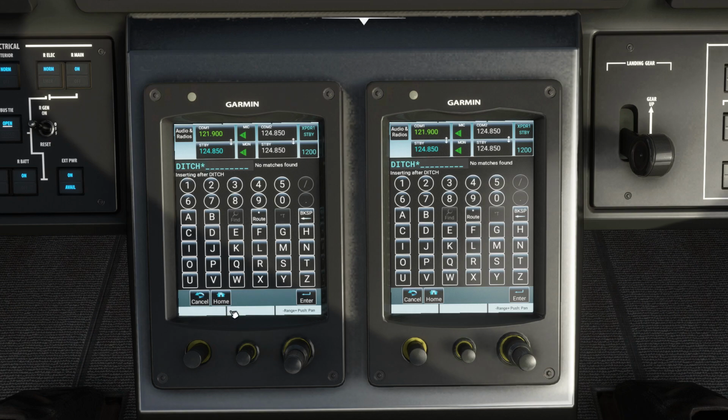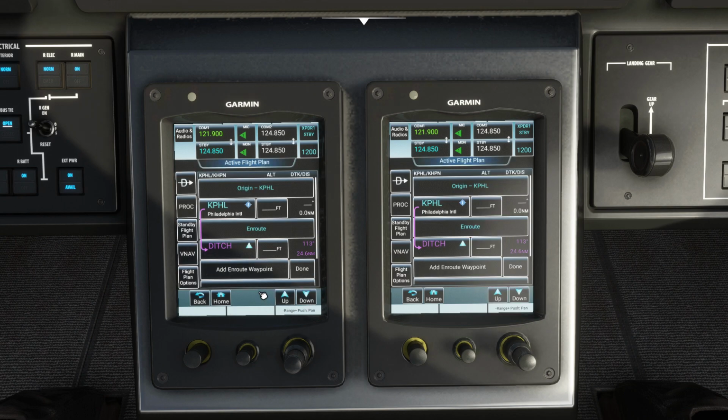Let's see. Anyway, the only waypoint we have is ditch. If you remember what I said before, we're getting on the Victor 312 airway now. Ditch is an on-ramp, or an intersection, for the Victor 312 airway. In order to enter an airway, it's very simple.